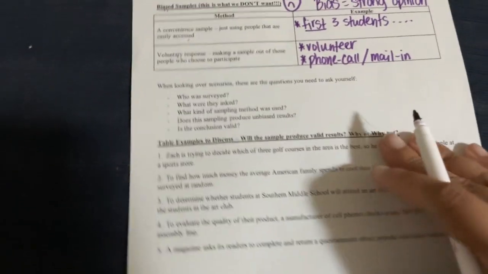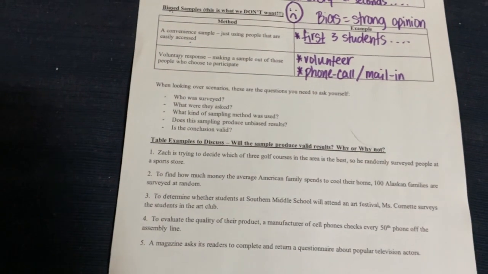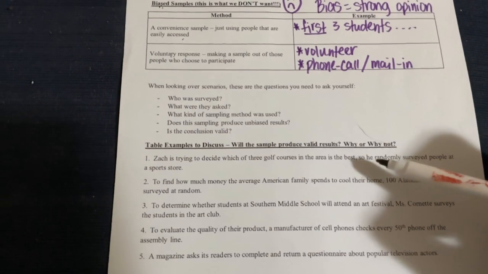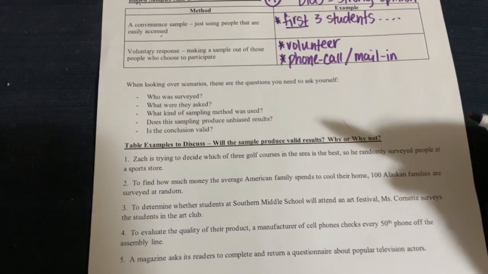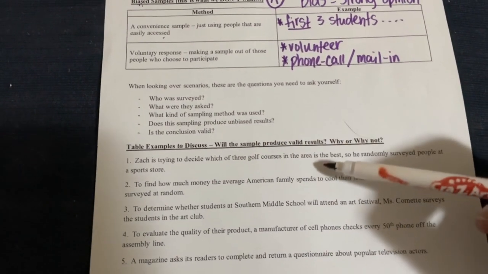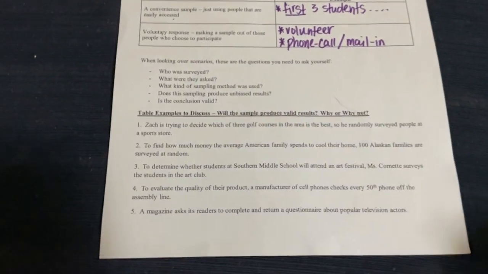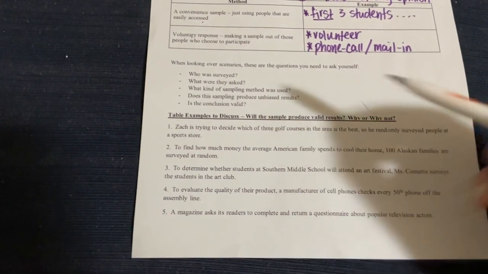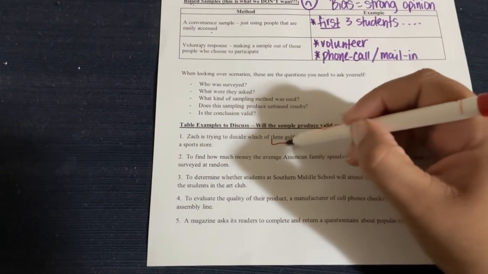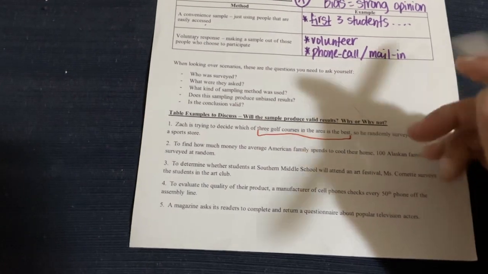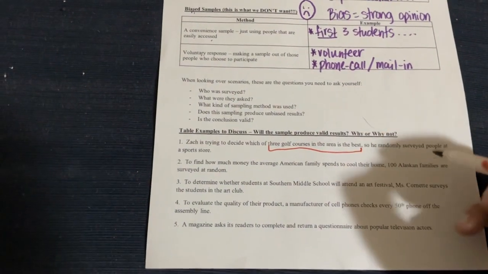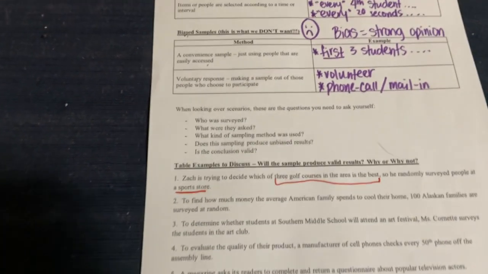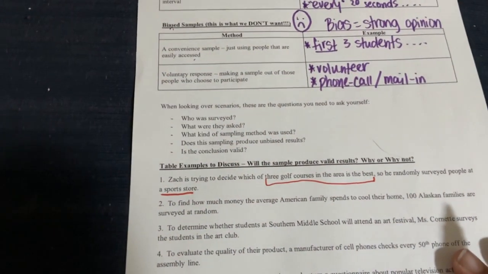So, looking at number 1. Let's look at 1. Zach is trying to decide which of 3 golf courses in the area is the best. So he randomly surveyed people at a sports store. Now, this is one of the questions that are rare because let's figure out what is being asked. He wants to know which of the 3 golf courses are the best. I know that. And then he is randomly surveying people where though? At a sports store. So this can go 2 ways.